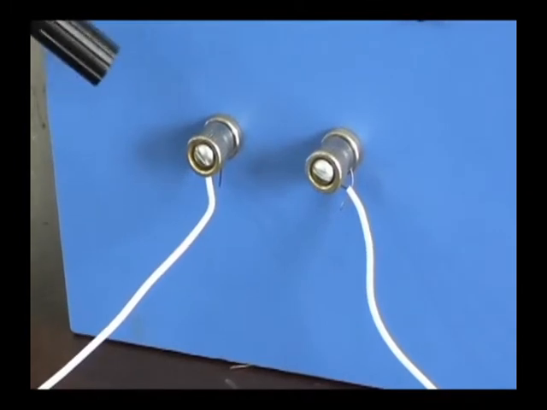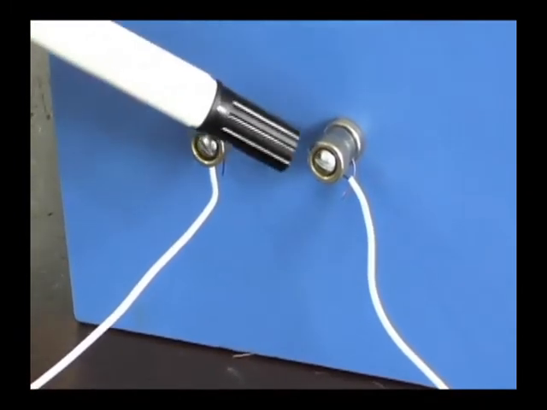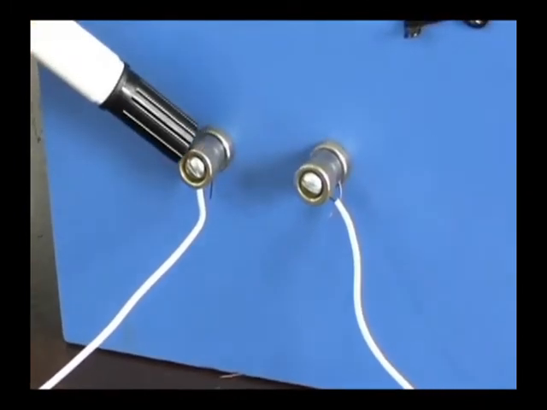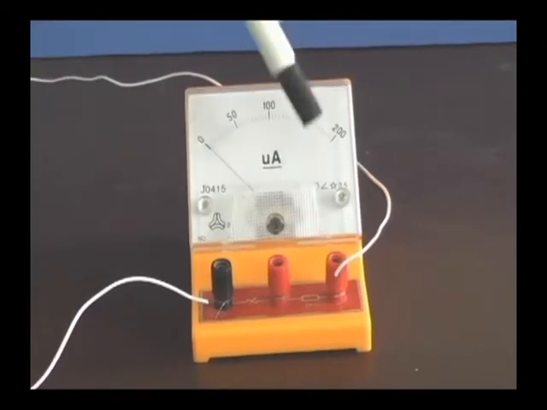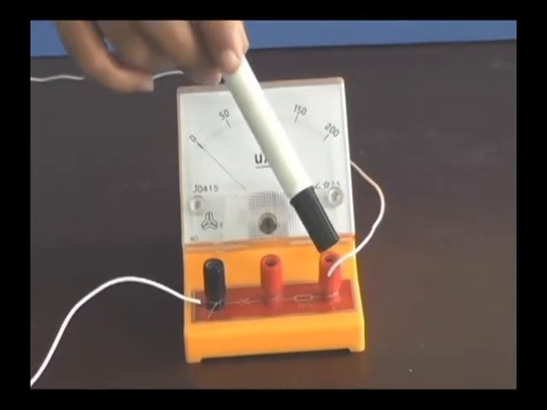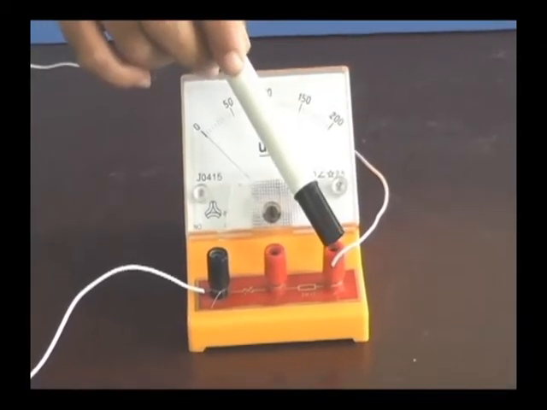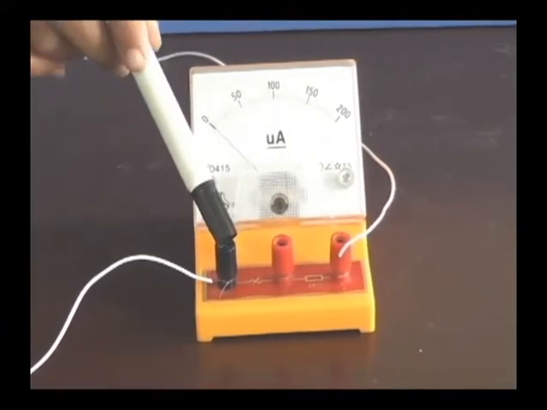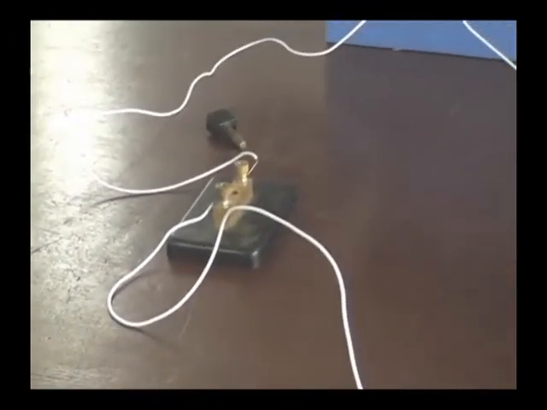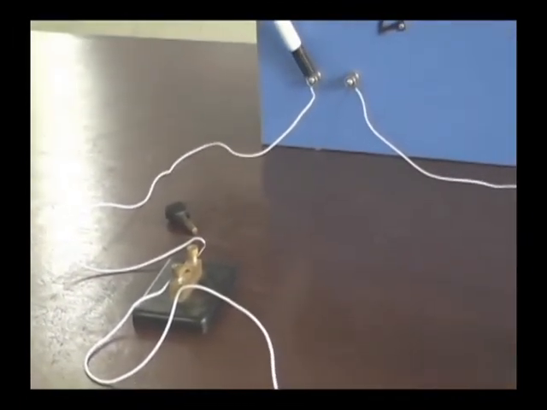The two terminals of this photocell, one is P type and other is N type. P terminal of photocell going to the positive terminal of microammeter. Negative terminal of microammeter is going to the plug key, and then the other terminal of plug key is going to the negative N type of photocell.